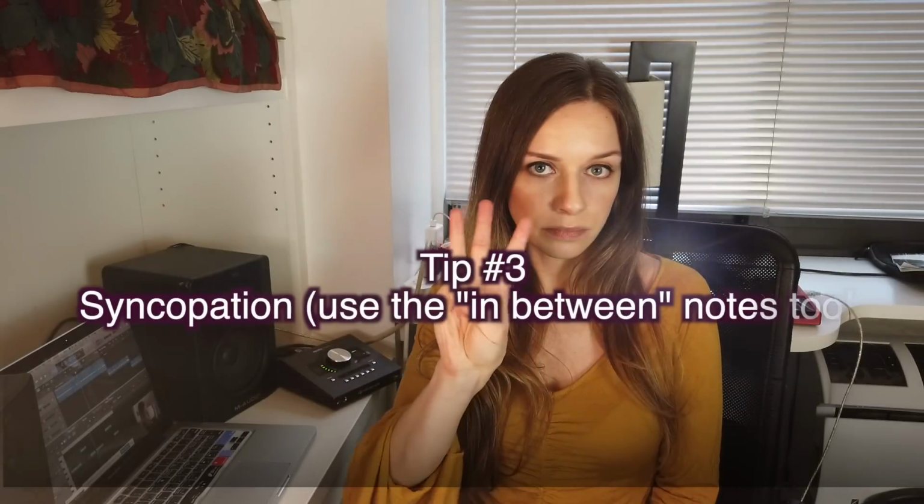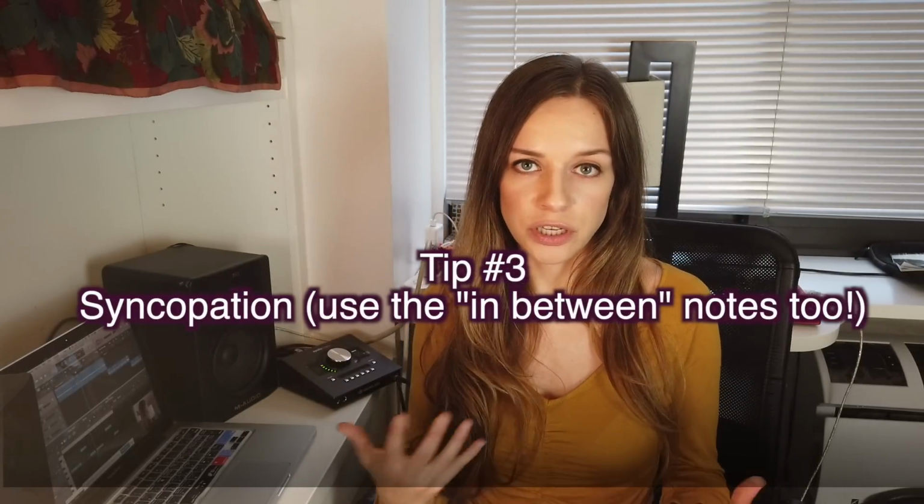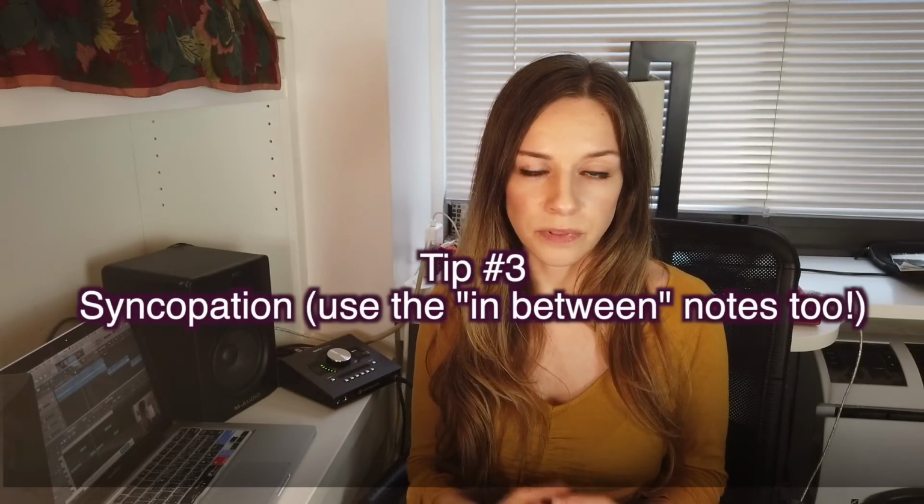Tip number 3, syncopation. Syncopation, just think of it simply as the beats that you hear in between the 1, 2, 3, 4. So for example, 1 and 2 and 3 and 4, if I just took the ands, it's the off beats. If you vary your melody between those dominant beats, the 1, 2, 3, 4, and add notes on the ands, it really creates a lot more energy in your track and creates a swing and a bounce.